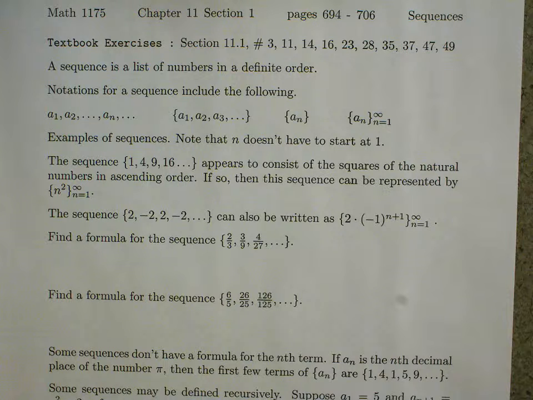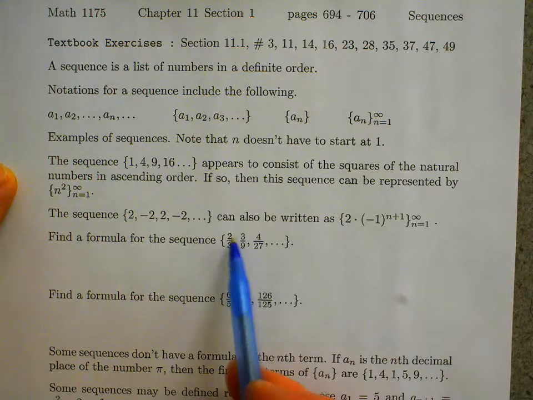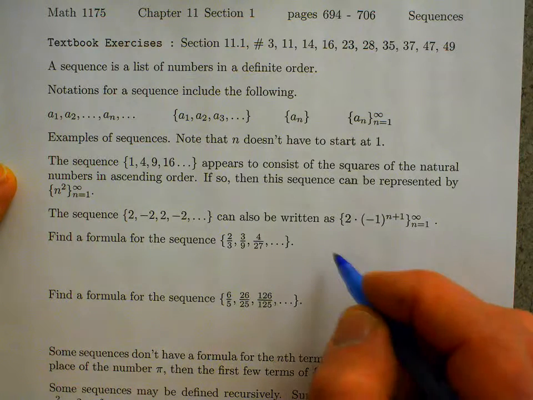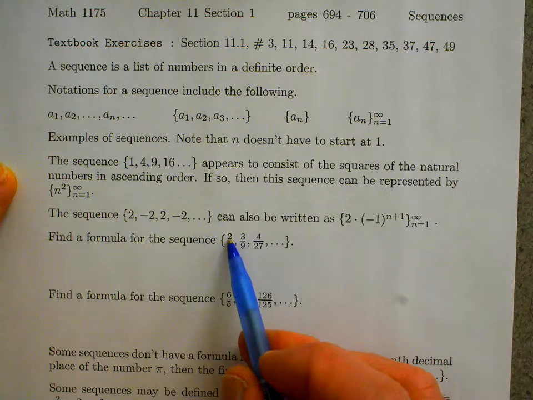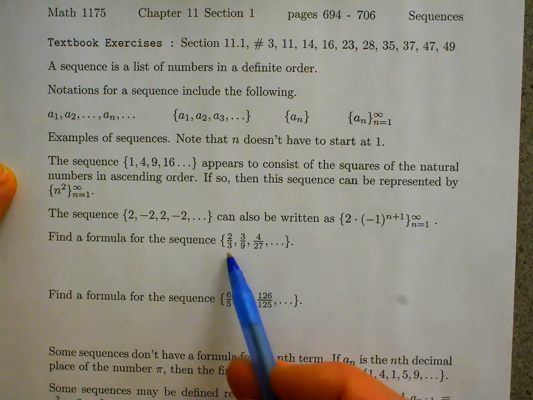Yeah, 5 over 81, 27 times 3. That would make the sequence n plus 1 over 3 to the n. If we start with n equals 1, we're not required to, but if we do, then the numerator is 2, so n plus 1. If we start with n equals 1, n plus 1 is 2. And then 3 to the first is the denominator, and so on.